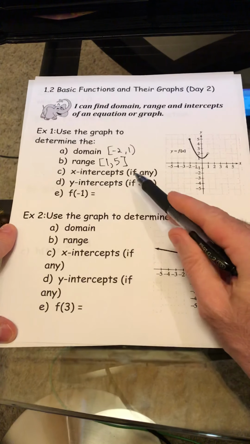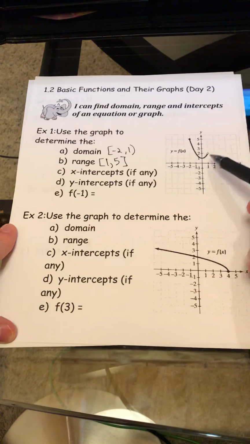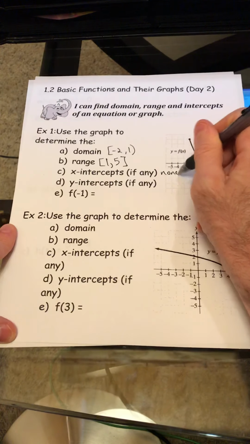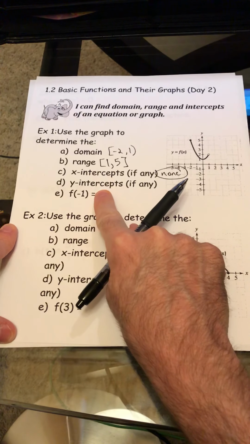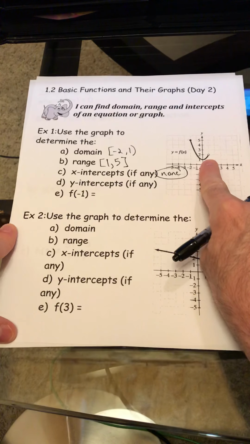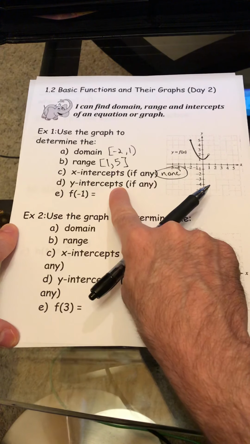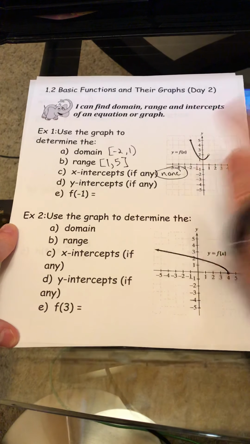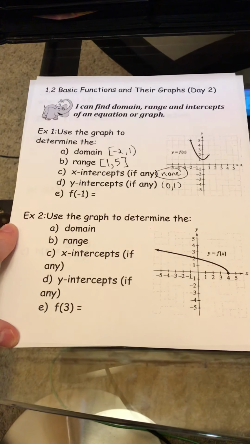As far as any x-intercepts, meaning where it crosses the x-axis, for this one there are none. For y-intercepts, where it crosses the y-axis, the one thing we want you to get used to is, don't just tell us the y-intercept is 1. 1 is a value. An intercept is actually an ordered pair or a point. The point where it crosses the y-axis is (0, 1).